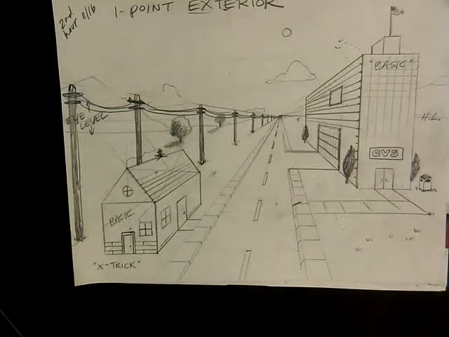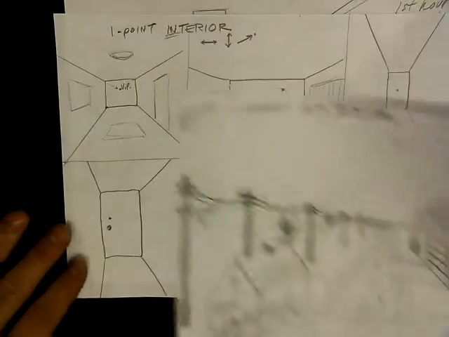I have a lot to get to today, so I hope you got the basics there. If you want to add more details later, that would be great, but hopefully you got that to work. We are now going to turn into 1-point interiors, inside scenes. So, grab a new sketch page.